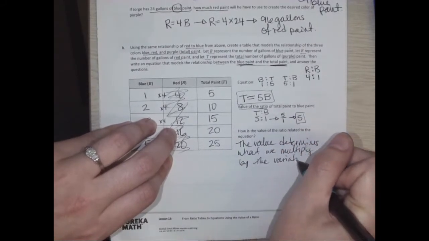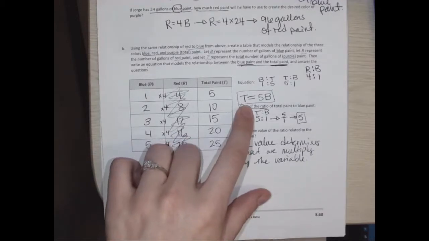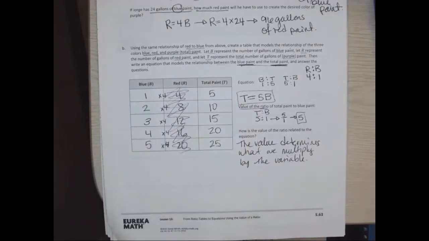When we write an equation, are we always finding a total? No, you can write a part-to-part ratio, or you can have a part-to-part ratio and write an equation for it. It says the value determines what we multiply by the variable.